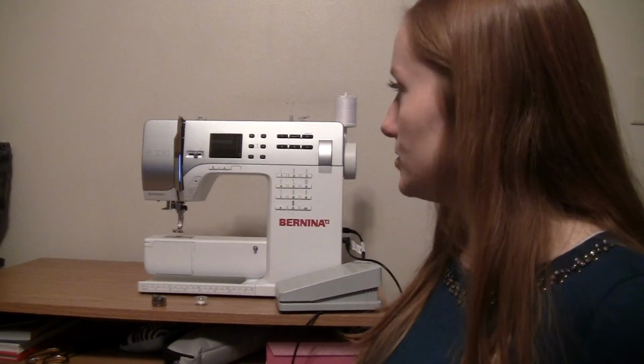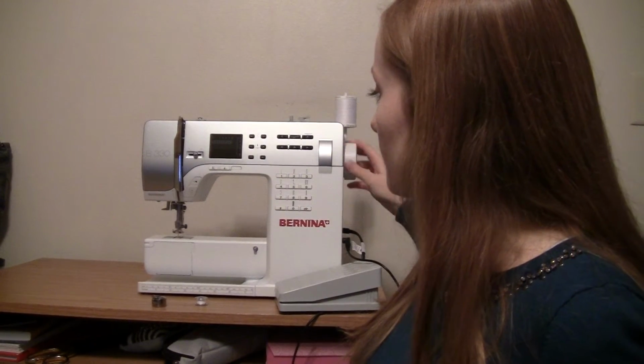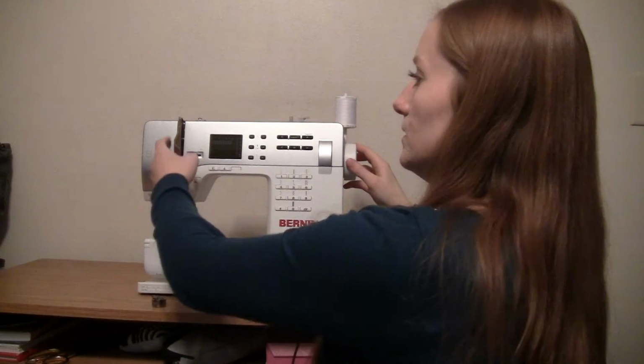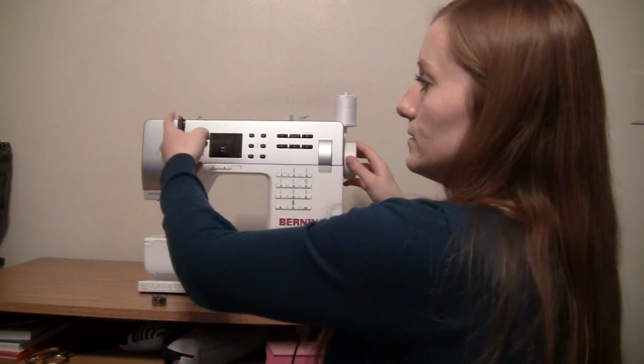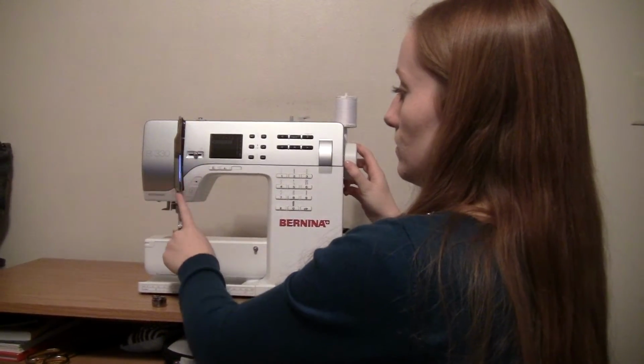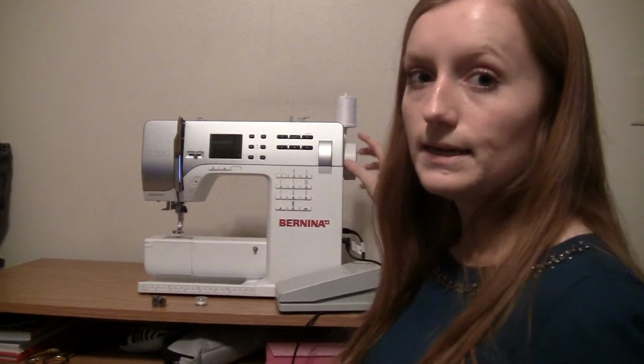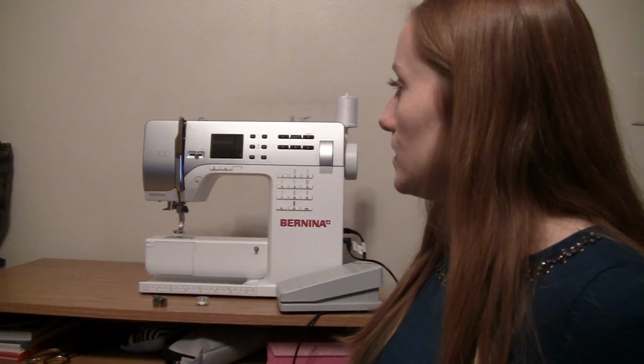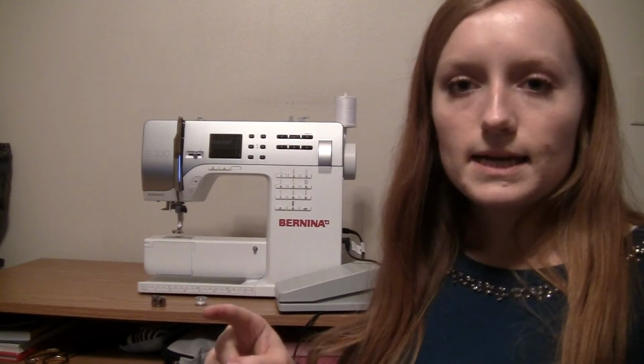Number 13 is your take-up lever. Again, if I turn my hand wheel, there's this little lever that bobs up and down behind this guard right there. Okay? Go ahead and do that on your machines to see if you can see it moving up and down. But that's what takes your thread up and down. That's what makes it so that your stitches form every time. Alrighty?